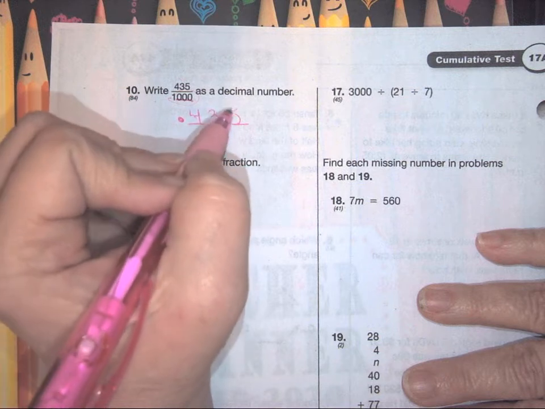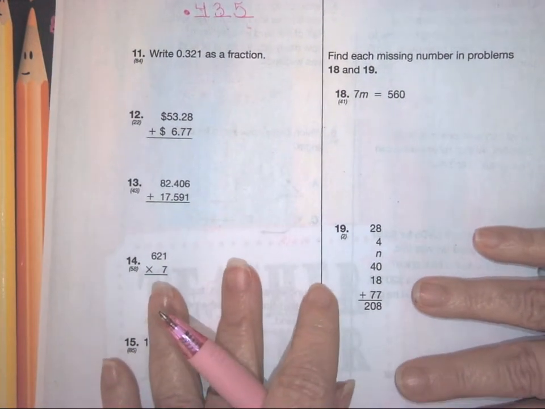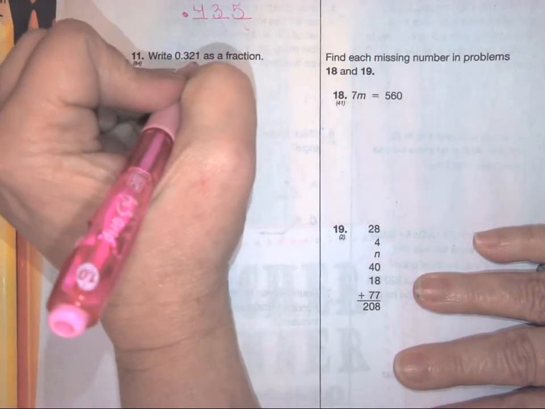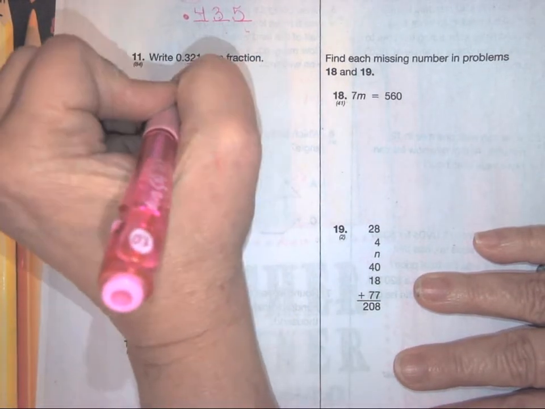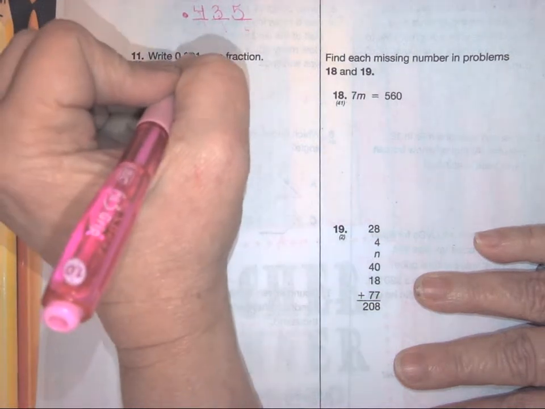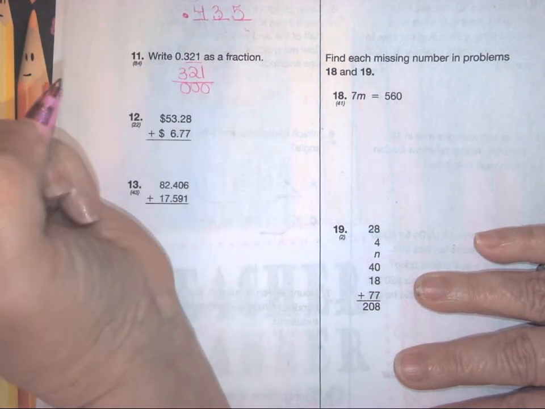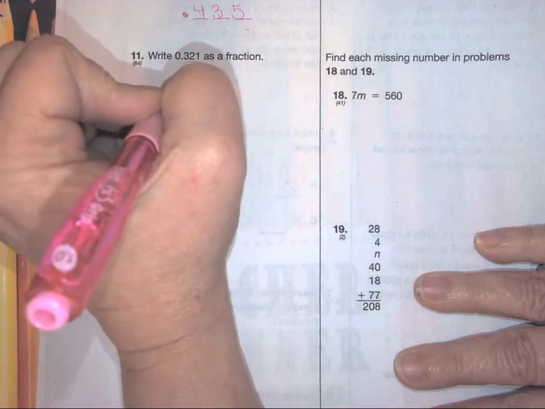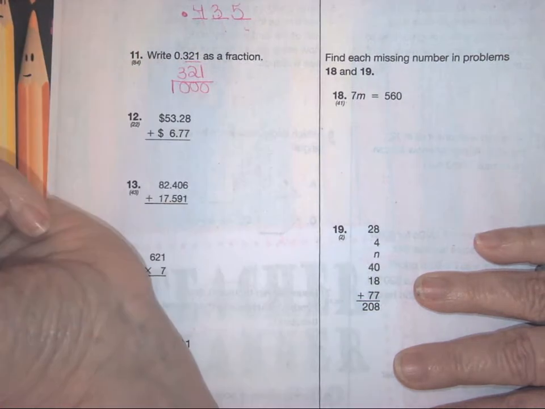Tenths, hundredths, thousandths. All right, now we're going to write the other one as a fraction. That's our top number, 321. And then our bottom number: we have 1, 2, 3 digits after the decimal point, so we need 3 zeros, and then the 1. So we have 321 1/1000ths.